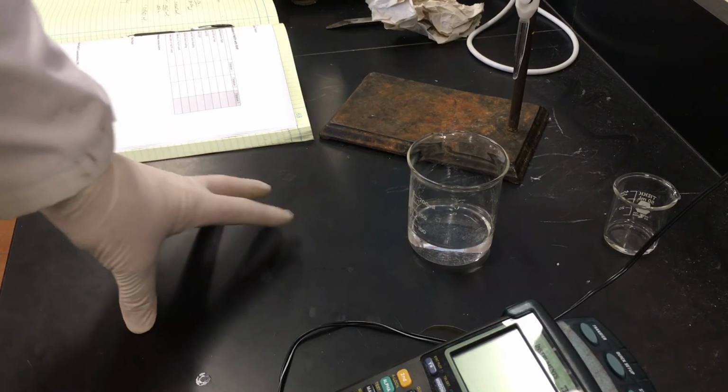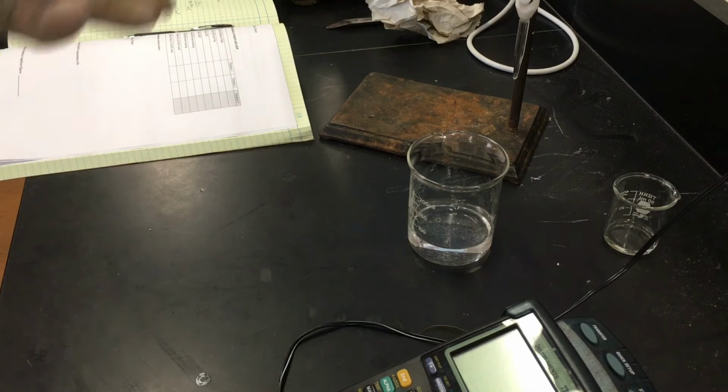And once the end point has been reached, which we will know because there will be a spike in pH, and our pH is going to go probably around 9.5 or 10. So once we get there, then we're going to resume adding the NaOH at 2 milliliters at a time until we've added about 38 milliliters or so, just to complete our graph.